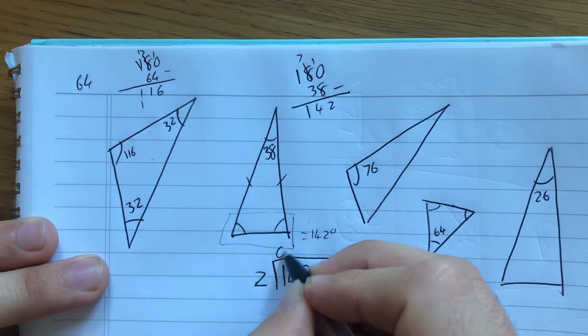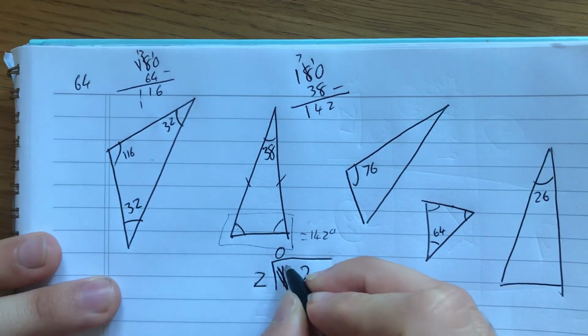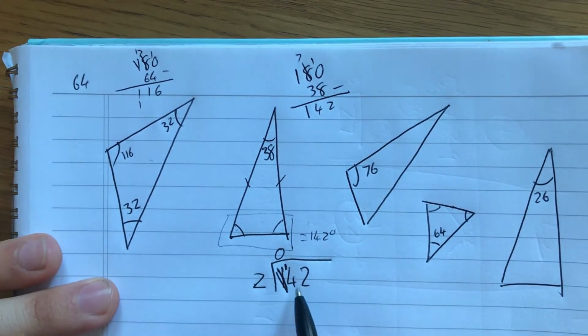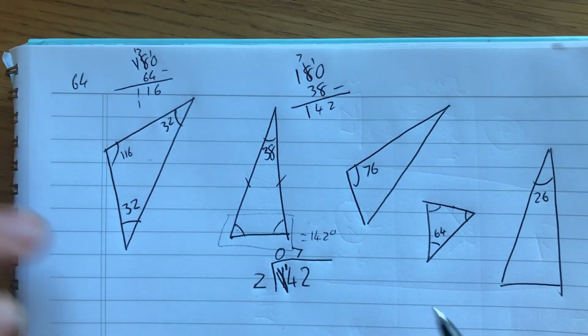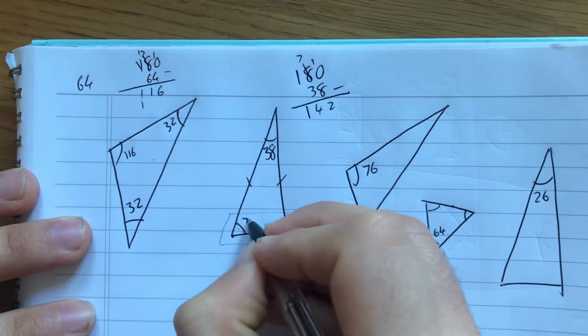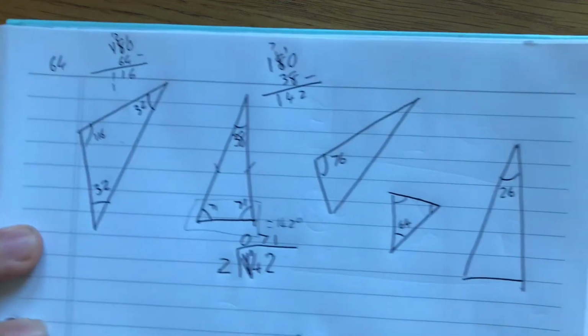Done with the 1. But we haven't used it, so we're going to carry it over. 2 into 14, that's 7. How many 2's fit in 2? Well, 1. There you go. 71 and 71. You can always add them all up and check.